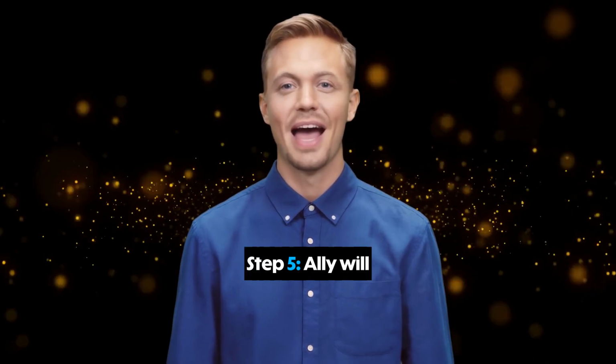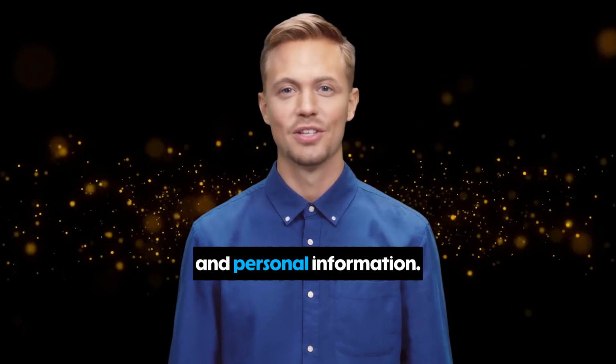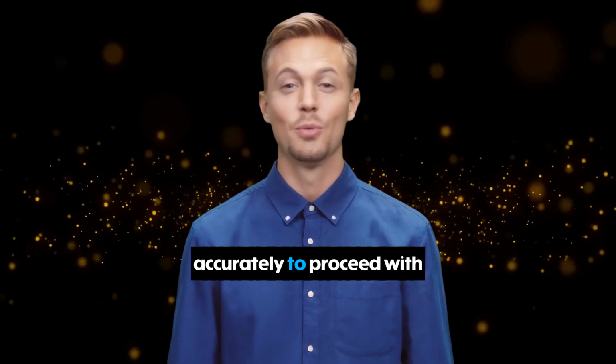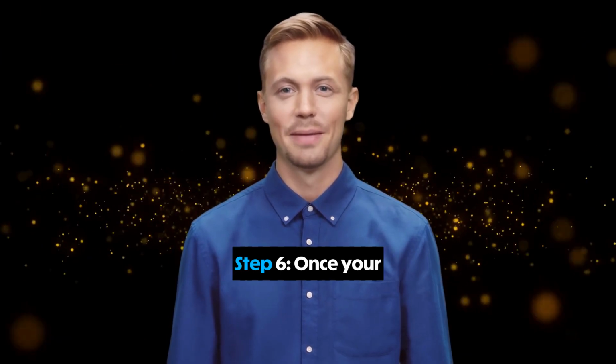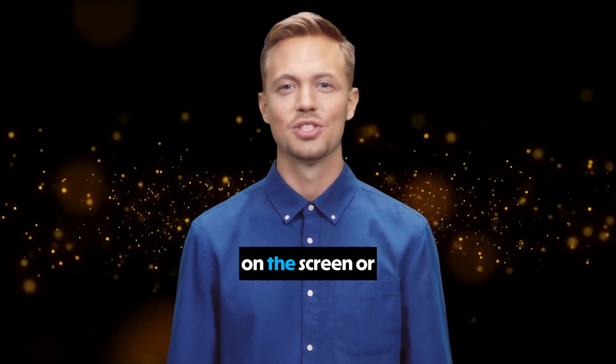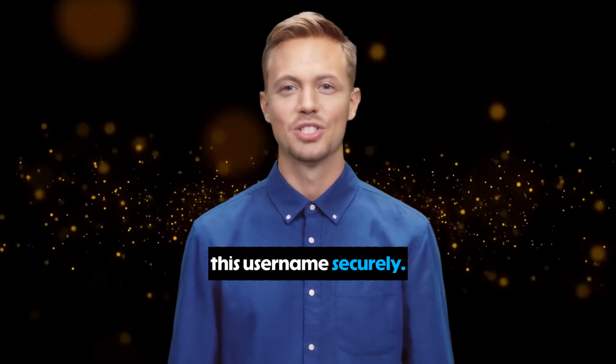Step 5. Ally will ask security questions based on your account history and personal information. Answer these verification questions accurately to proceed with username recovery. Step 6. Once your identity is confirmed, Ally will display your username on the screen or send it to your registered email address. Make a note of this username securely.